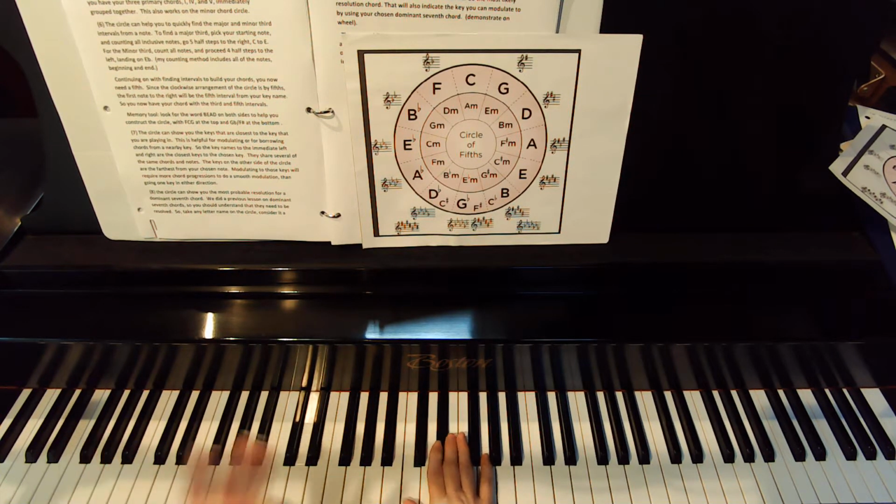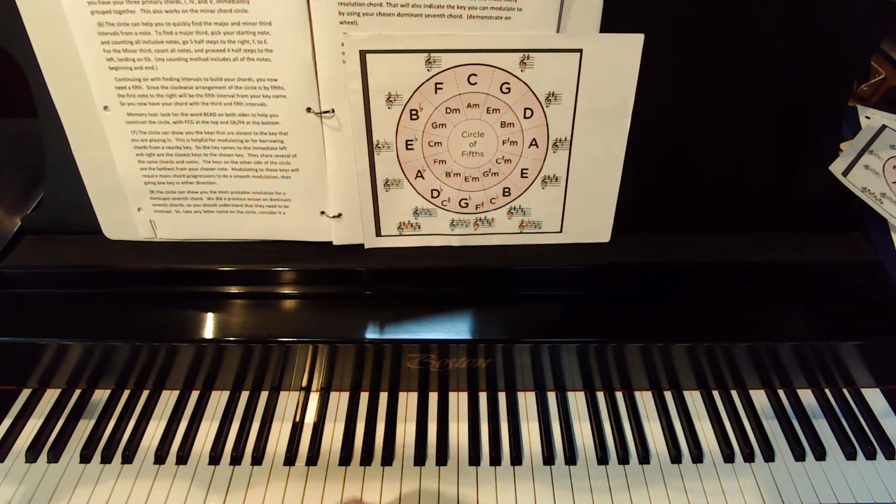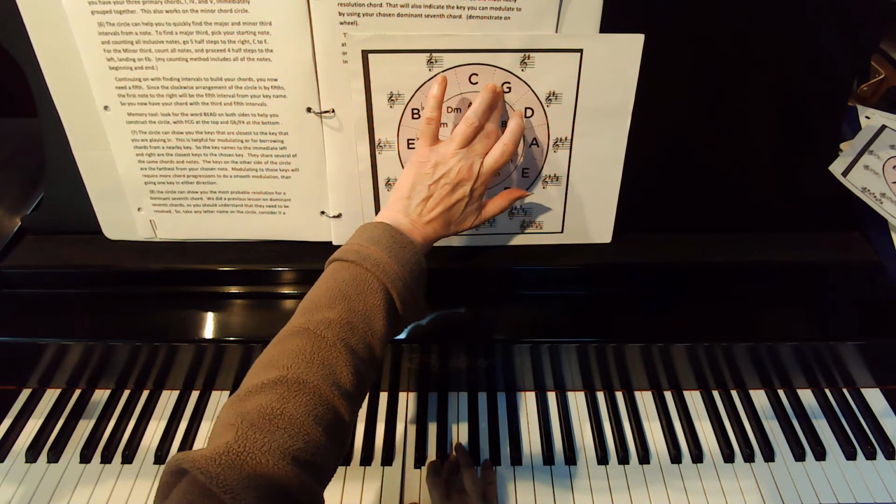Okay, now we have the first 2 notes. We either have the first 2 notes of a C minor chord, or the first 2 notes, C and E, of the C major chord. So all we need now is the fifth. Well, since the circle is arranged in fifths, we know that the next note to the C is going to be the fifth. So we have the C, we found the E, and then we have the G.